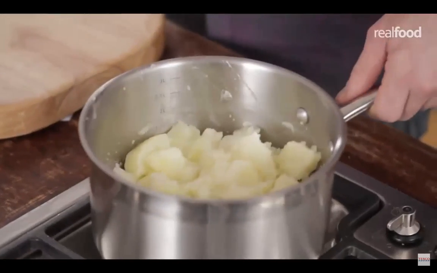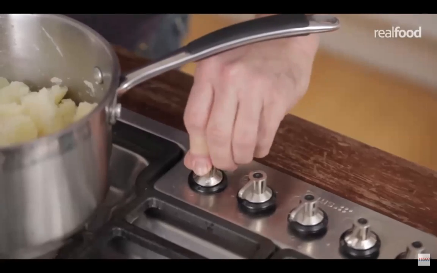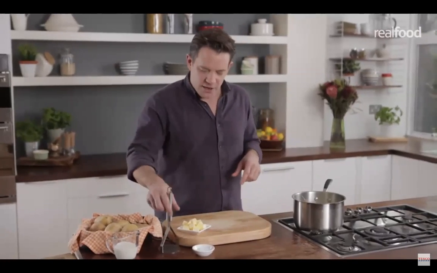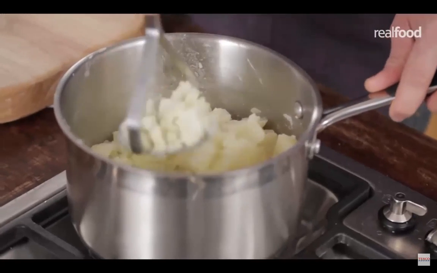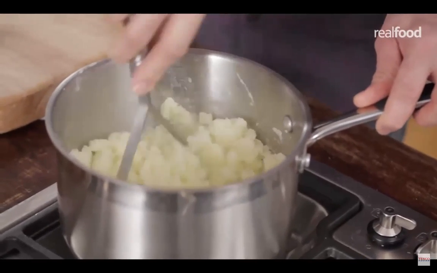So these potatoes are now ready to mash. It's really important that you put them over a low heat to keep the potatoes from going cold. If they go cold, they get really kind of gluey and starchy. So I'm just going to start mashing them really gently, just to break them up a little.